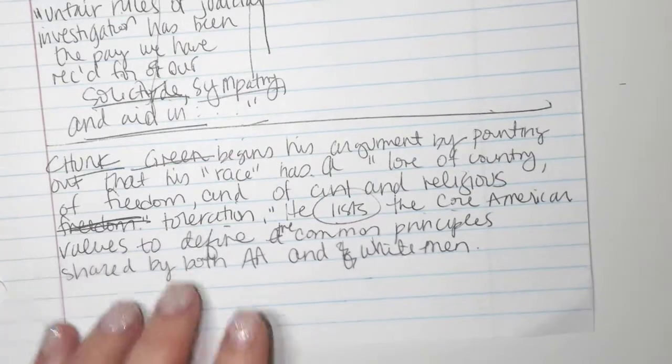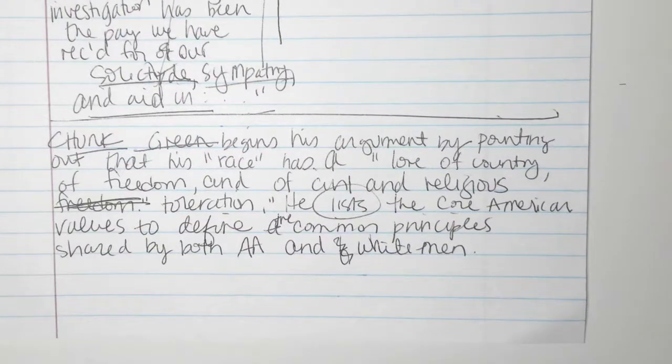Now, that is not telling me what the evidence means. It is telling me what is the purpose of that evidence. Does that make sense? Now that's only one sentence.